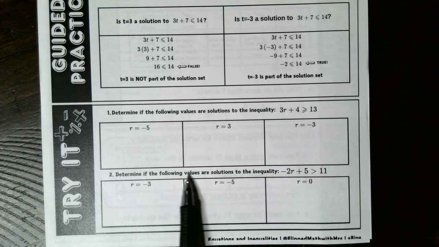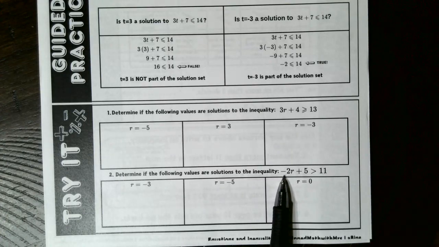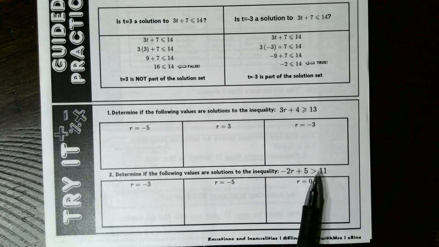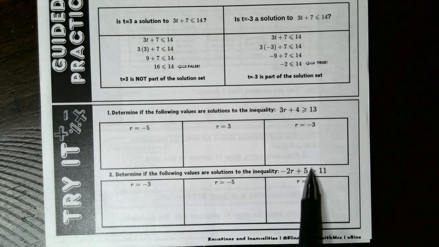Okay? Then you have another one. Determine if the following values are solutions to the inequality: -2r plus 5 is greater than 11. So again, write out the problem, plug in -3, -5, and 0 for r in each one of these boxes. Solve it and see, is this still going to be greater than 11? And then tell me if it is a part of the solution set or if it is not.